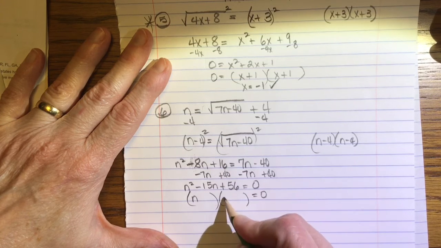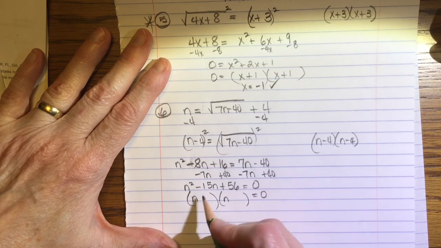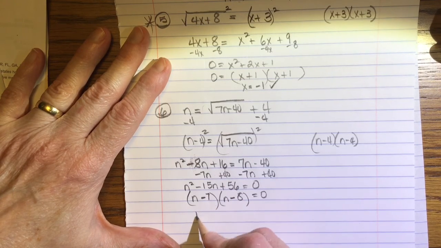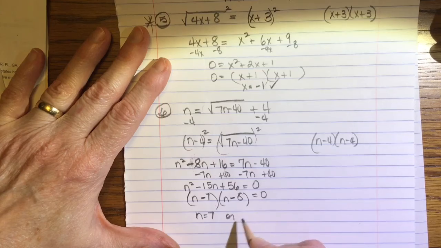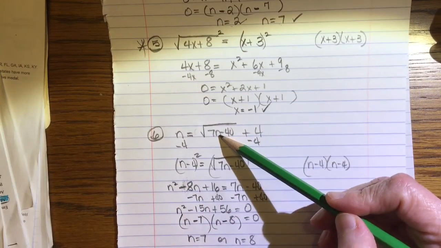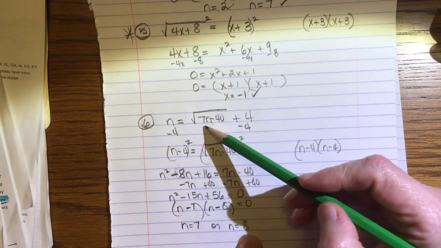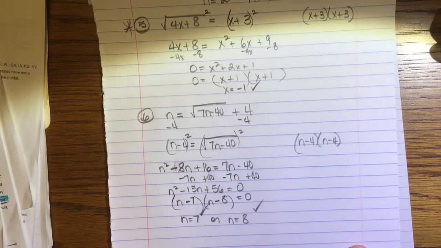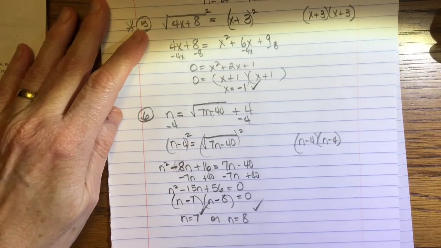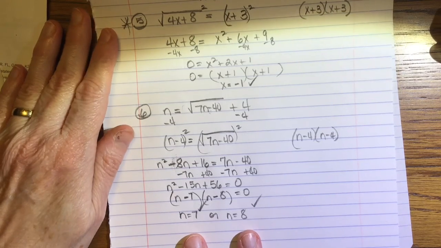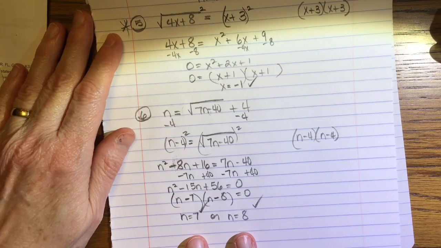And I believe this is going to be 7 and 8. It's going to be minus 7 and minus 8. So n is 7 or n is 8. Now, will that work for the radical? 7 times 7 minus 40, yes. And 7 times 8 minus 40, yes. So we actually didn't have any extraneous. I don't know if they'll show up. Just be aware if you get two answers and you're looking at your multiple choice, there might be one that won't work, and that's why it doesn't show up.